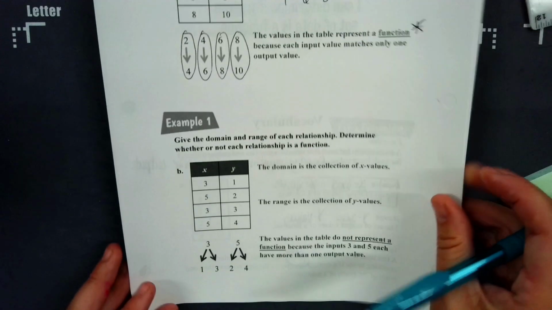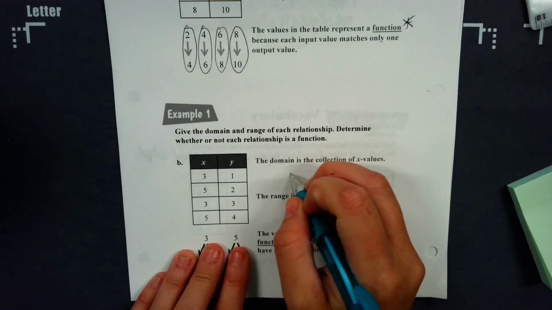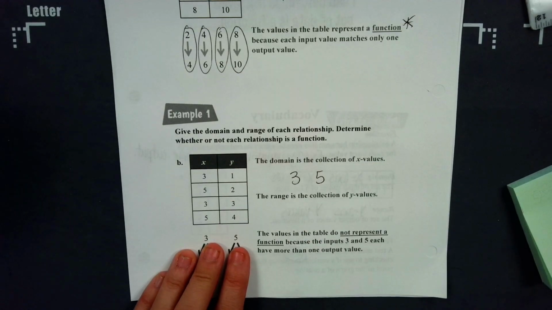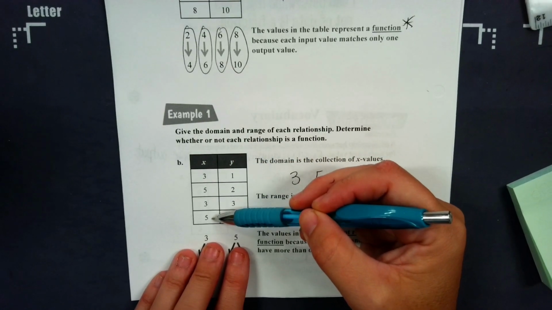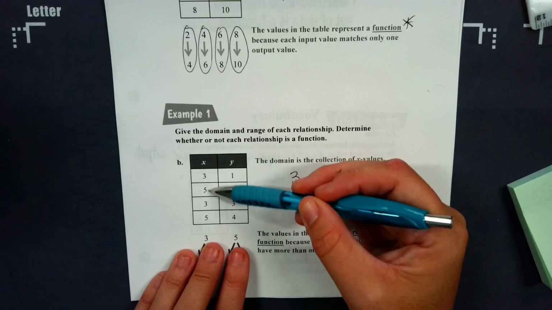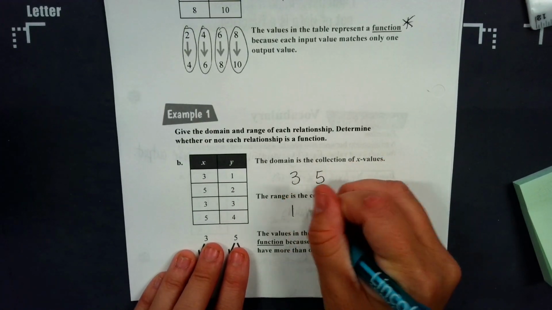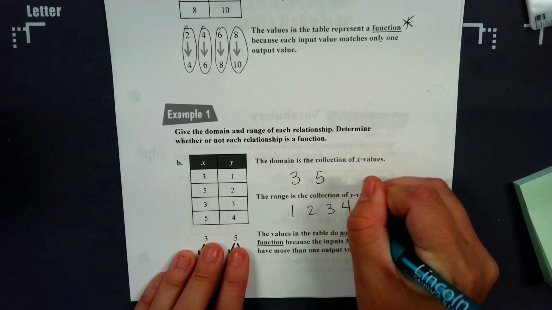All right, so let's look at the next example. The domains for this collection are just 3 and 5. Do I need to list any more than that? Are there any more domains besides 3 and 5? 3, 5. The range, 1, 2, 3, 4.